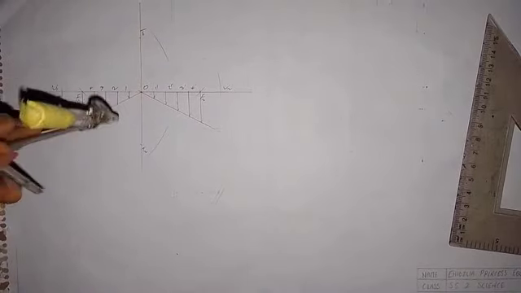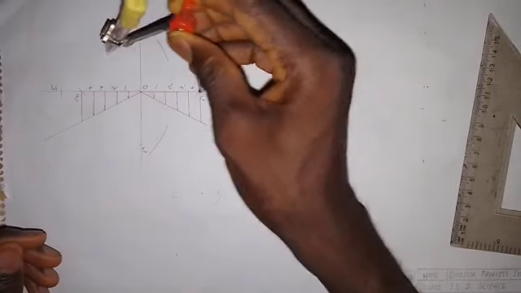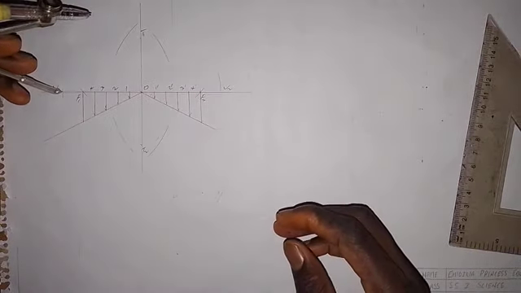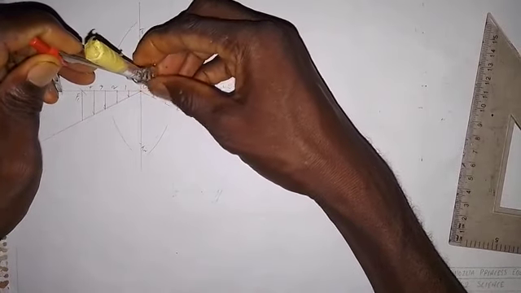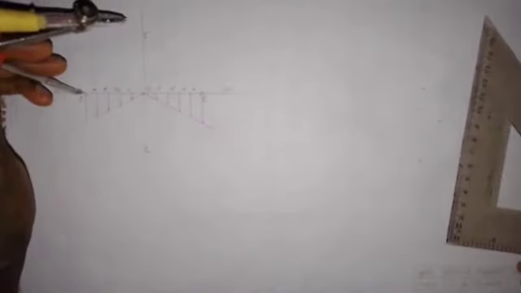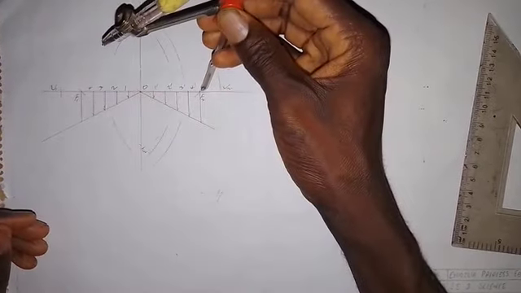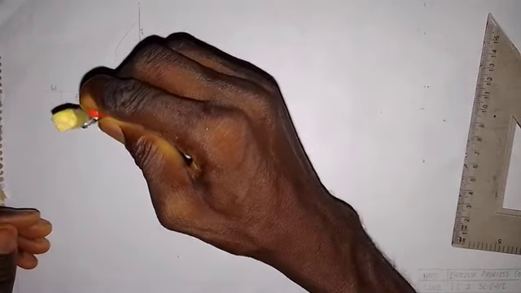We also take the same radius and put it at F2, and draw an arc up and down here. Then we return to V1 and extend it to 2 prime on the right side. We raise it up, put it at F1, and draw an arc up and down. With the same radius, we put it at F2 and draw an arc up and down like this.